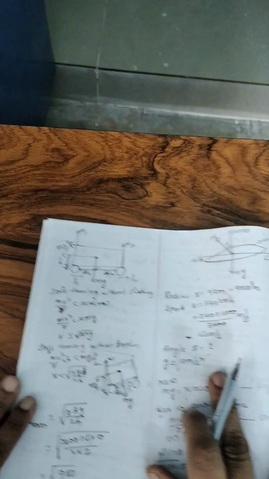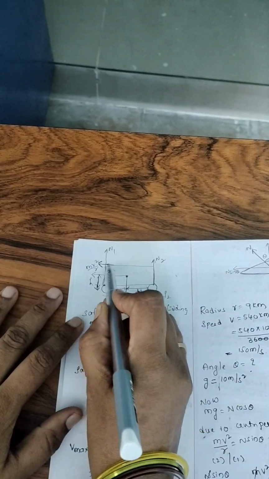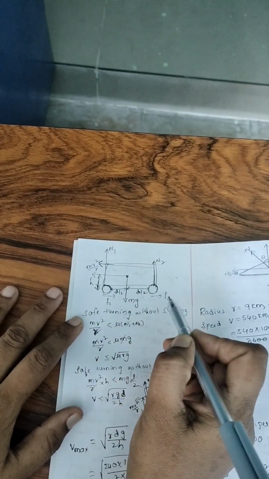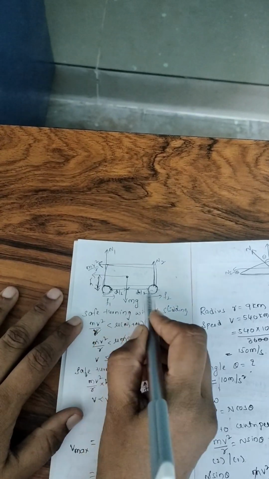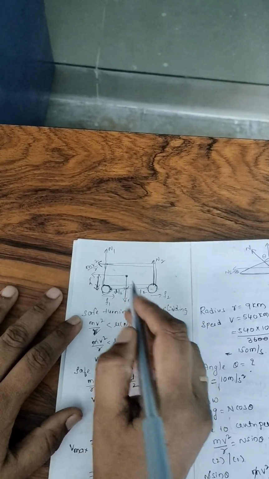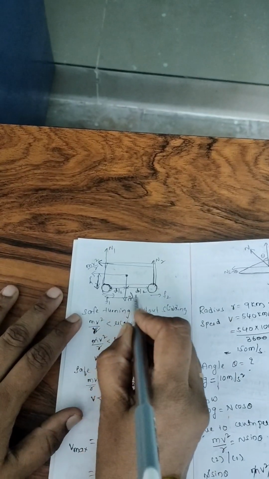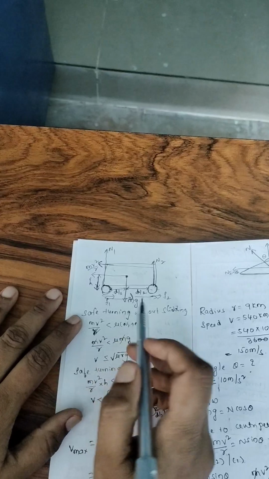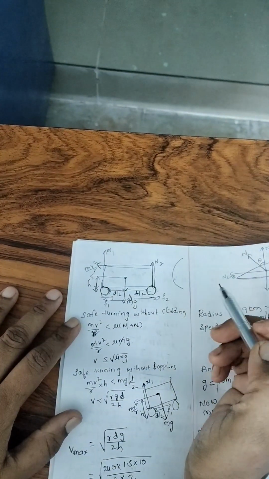Okay. So now, this is the ground. Now assume this as the car, with the two wheels of the car. Now the distance between these two wheels, let us assume as small d. Alright? Now here, the car is moving on a curved road in such a way.